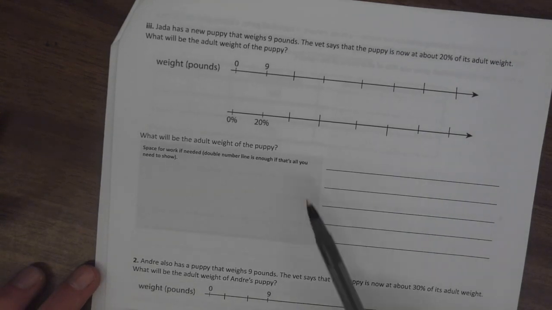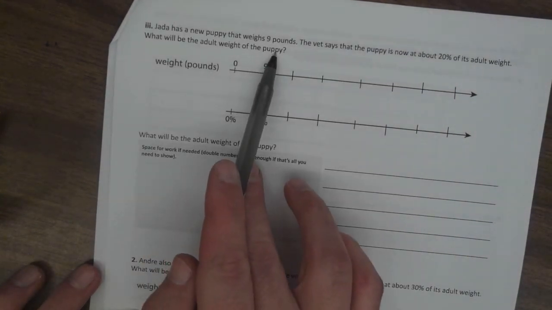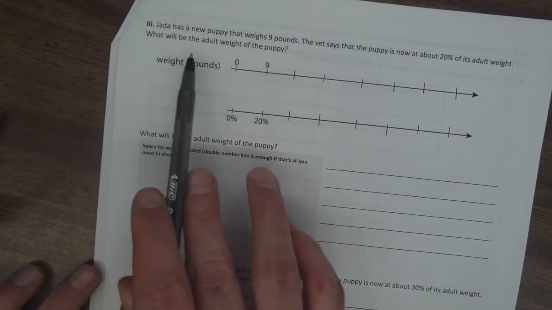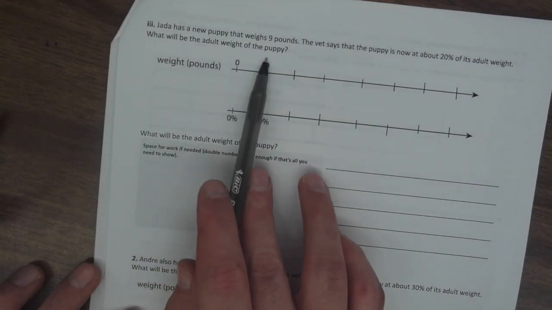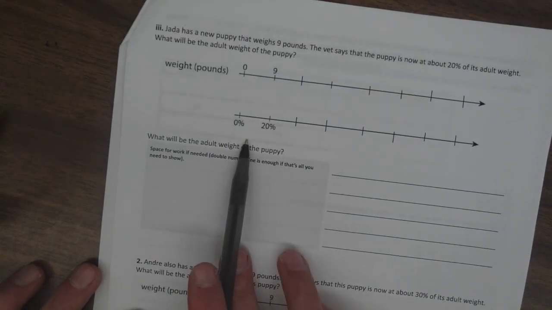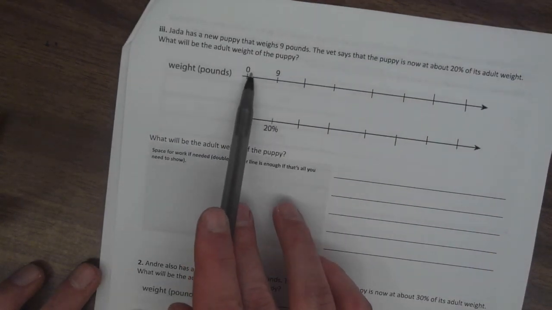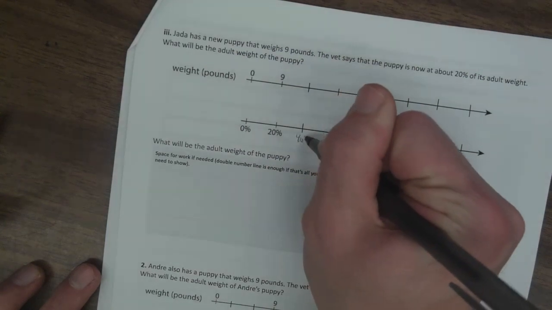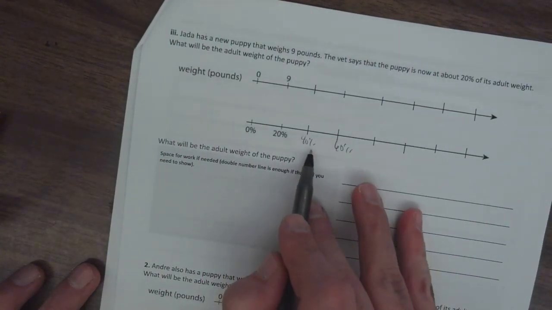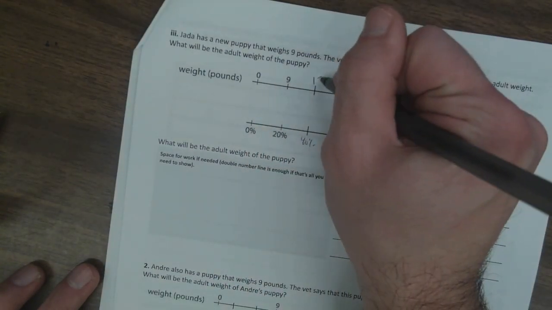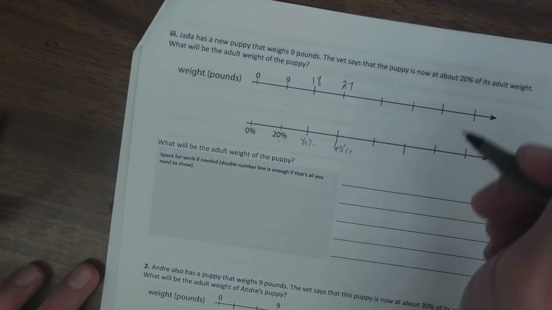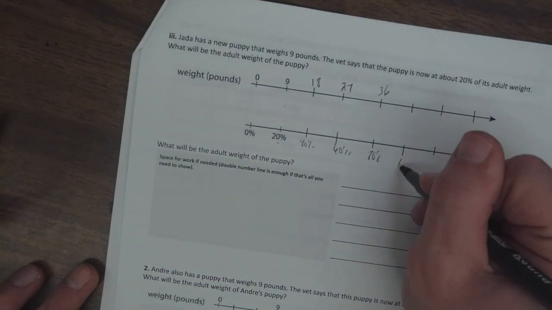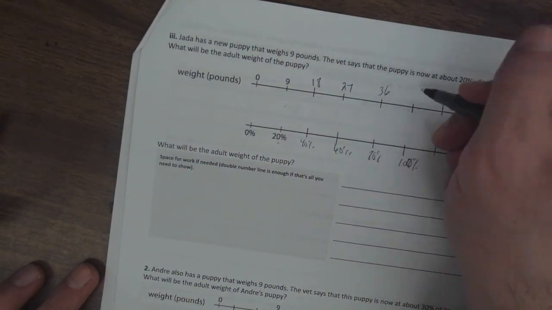All right, so for here in part A of problem 3, Jada has a new puppy that weighs 9 pounds. The vet says that the puppy is now at 20% of the adult weight. What is the adult weight of the puppy going to be? And so we have a double number line to represent this, where we have 0, 20%, we have 9. And what we remember when we have double number lines is we can skip count. So we get 40%, 60%. And so if I'm adding 20% over, I know I can add 9. Why? Because 9 represents 20%. So we get 27, 80%. We get 36.